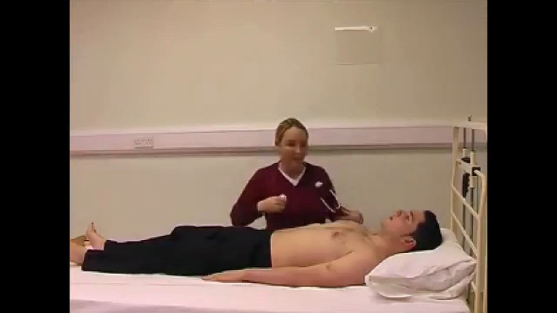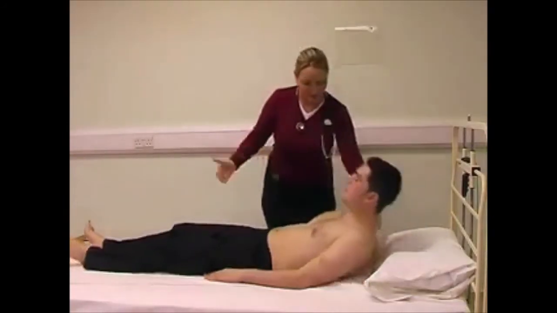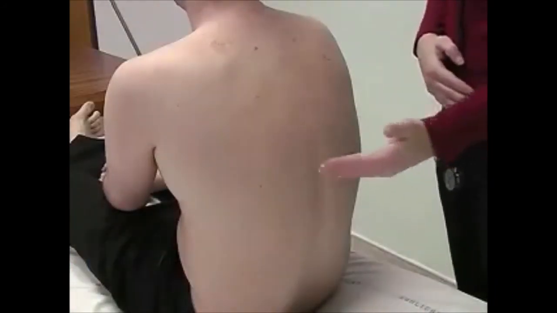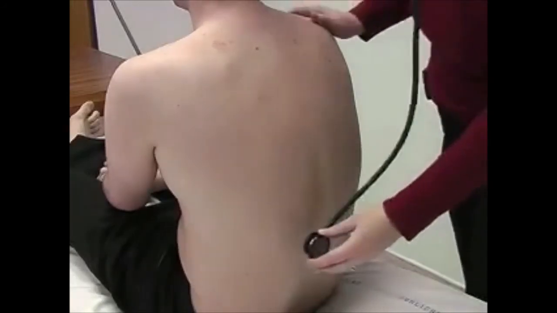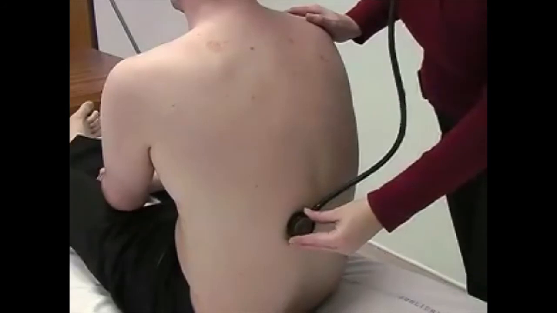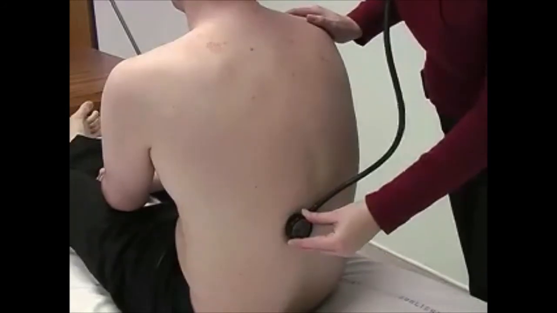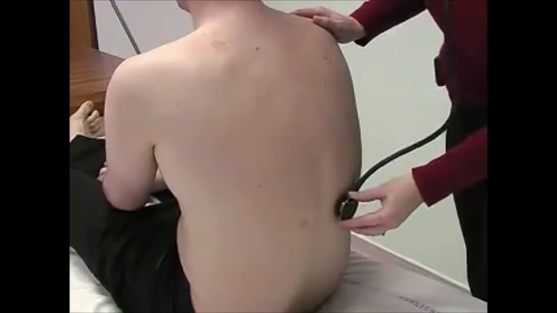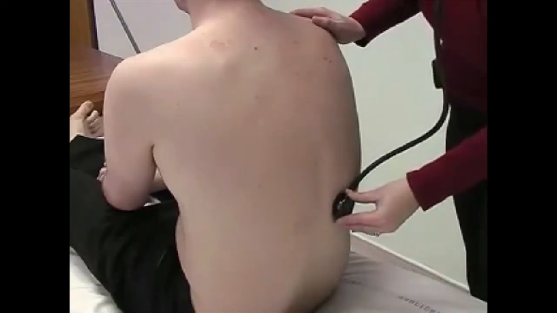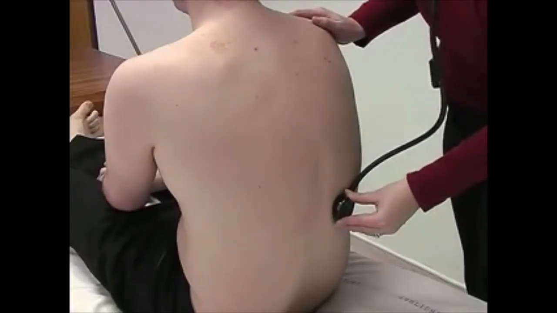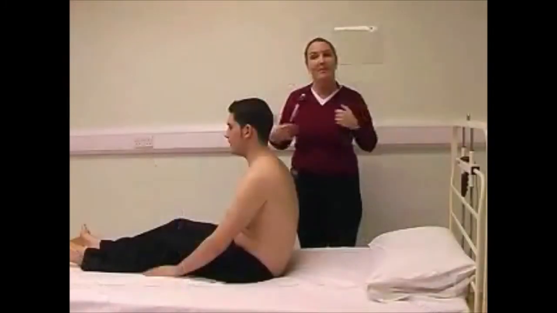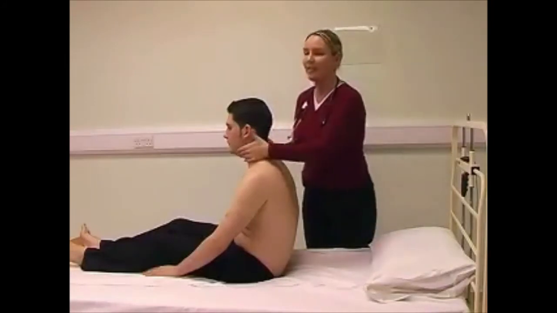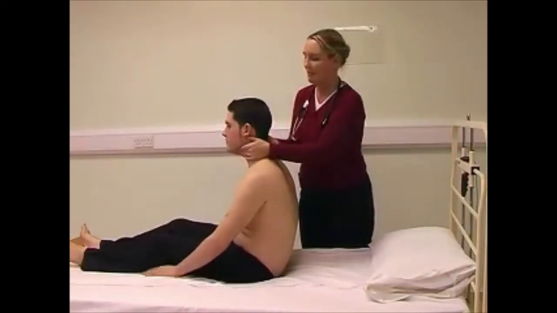That's great. Now we can ask a patient to sit forward. Would you mind to sit up for me? With the patient sitting forward, inspect the back for any renal scars and auscultate for any renal bruits. While the patient is sitting forward, we can complete our examination by feeling for any cervical lymphadenopathy.